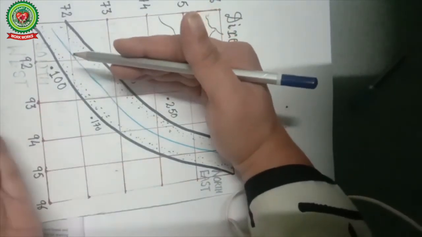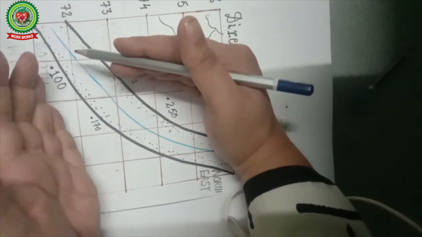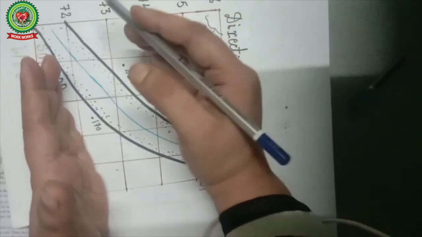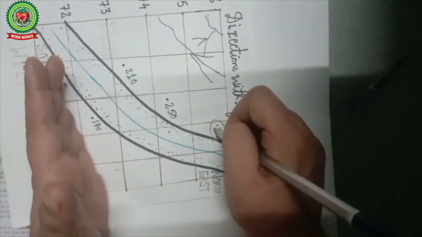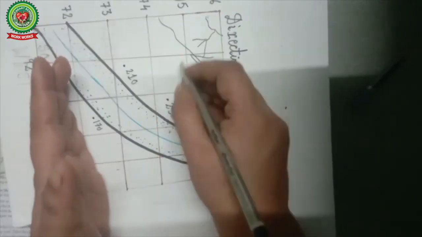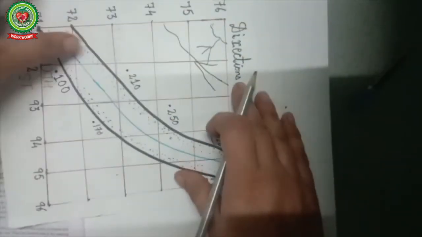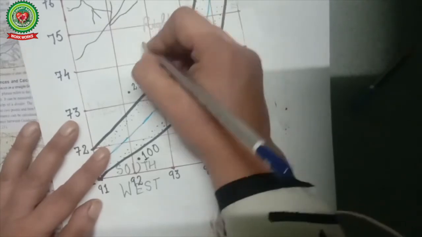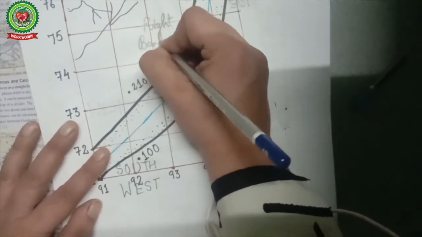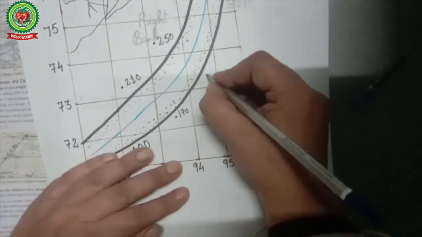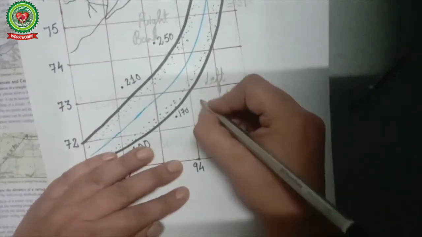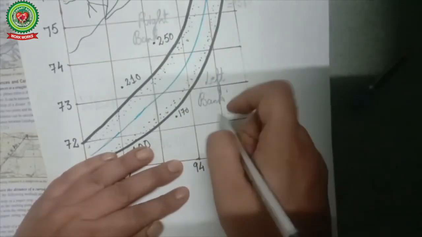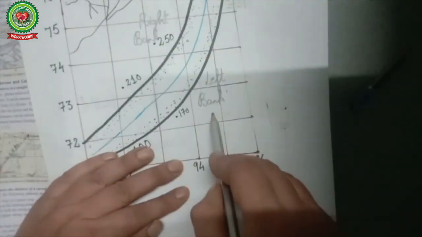Now you can find that your right hand is here towards the highest spot height where you are standing. Here you have your right hand, and towards the other side you have your left hand. So finally along the 320 we have this part which is the right bank of the river, and this side we have the left bank. So in this way we find out the right bank and the left bank of the river.